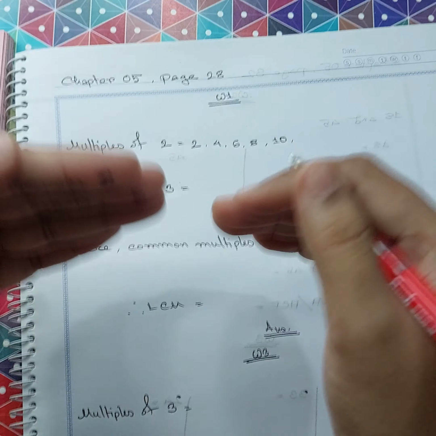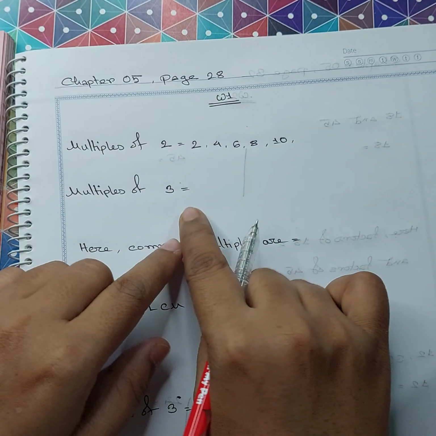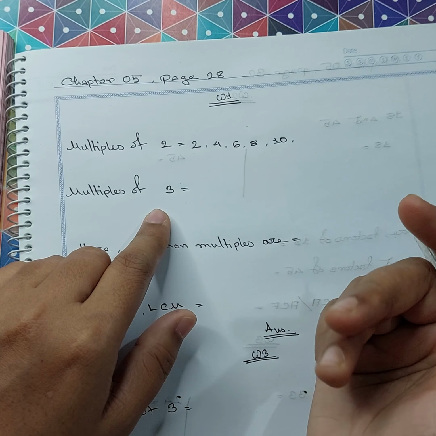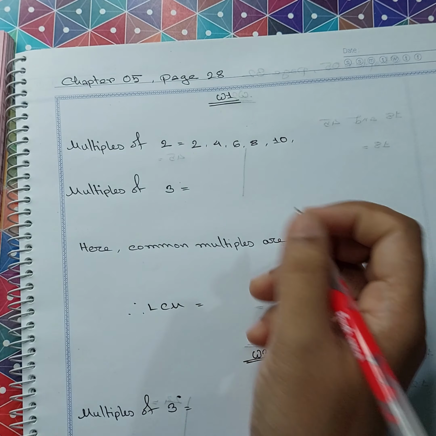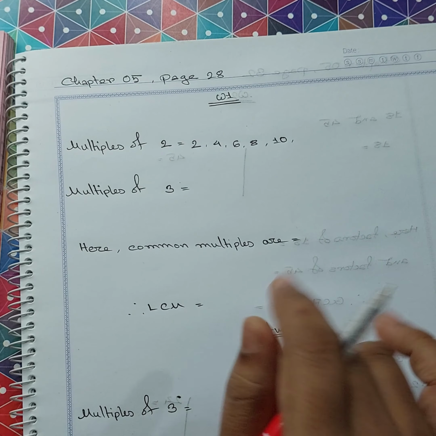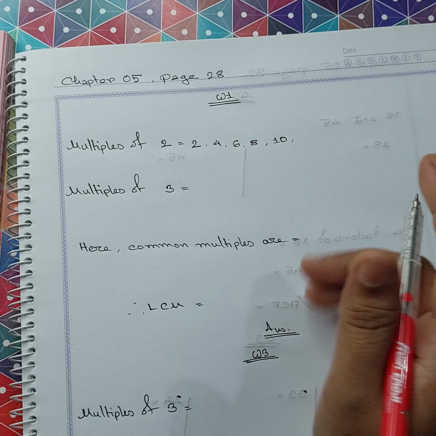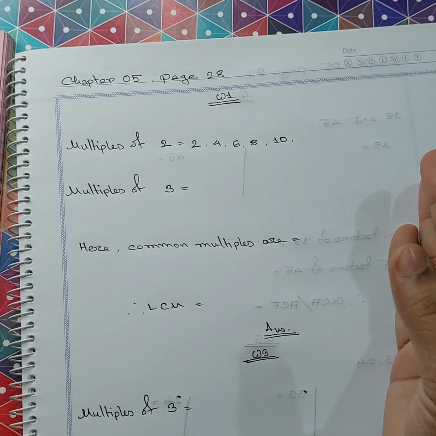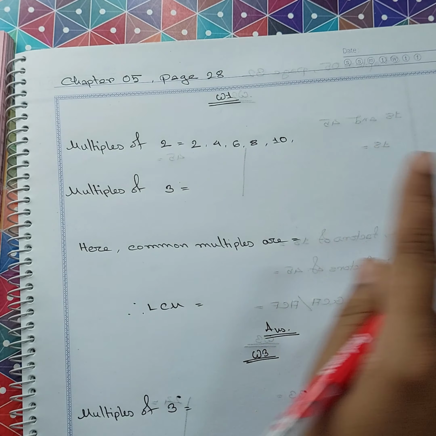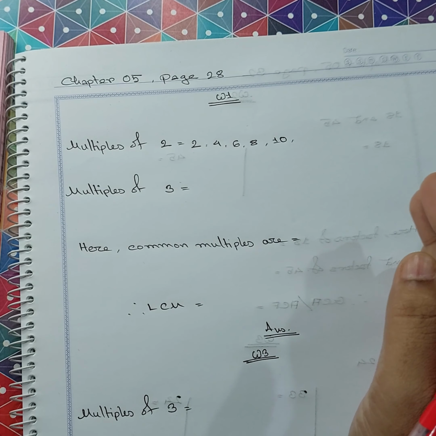Now I am going to shift my attention to 3. Why 3? Tell me. Because we are going to find the common multiples, 3 common multiples. So we need to understand how many multiples we have to write down. I don't want to work too much.